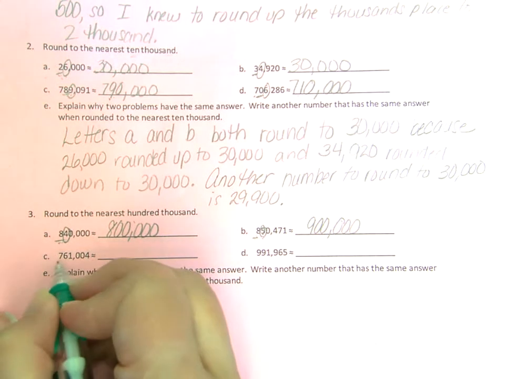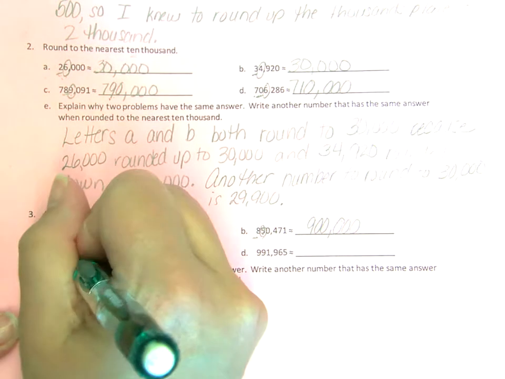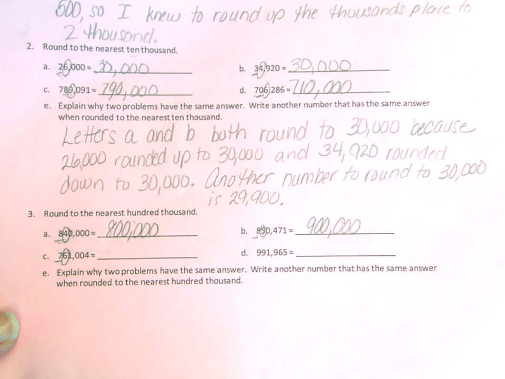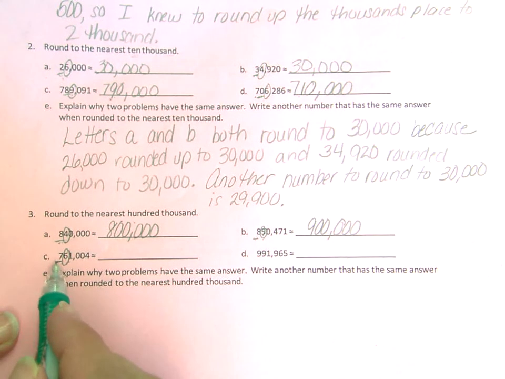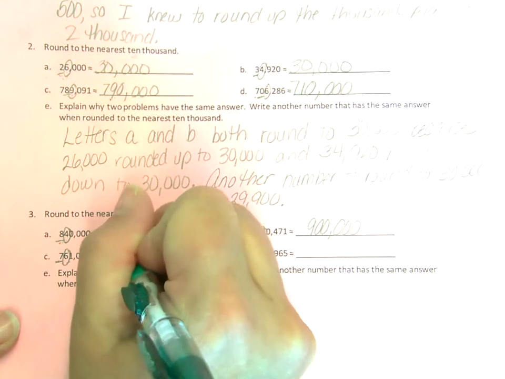761,004. We're going to underline the 700,000, circle our 10,000s place value, which is 6. 5 and above, we need to bump this one up. So we are going to make that 800,000.